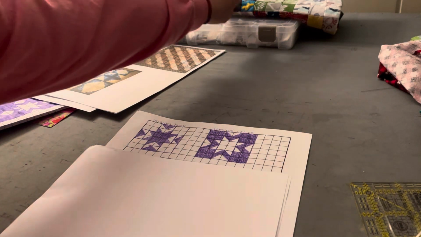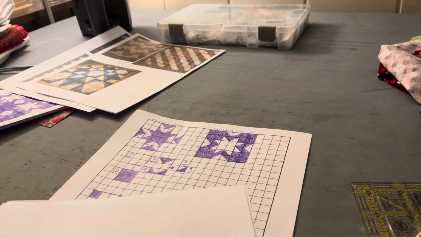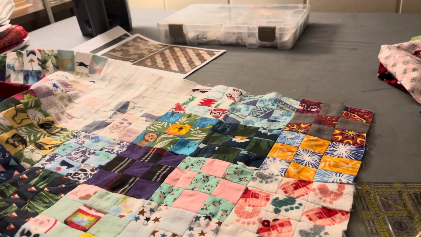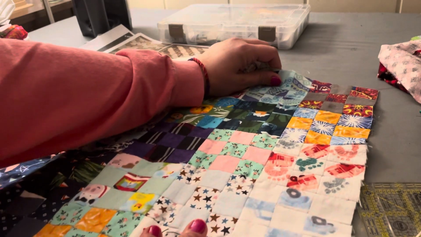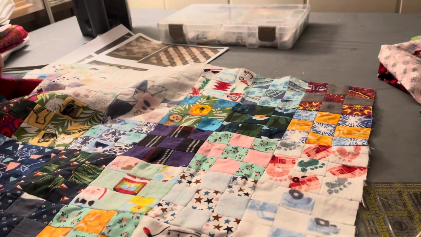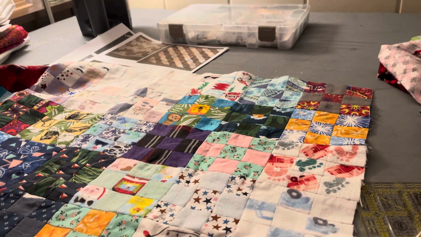So what I did with this guy is, it took me a long time to figure out what I wanted to do. I played around with it. I made a bunch of these nine patches, right?